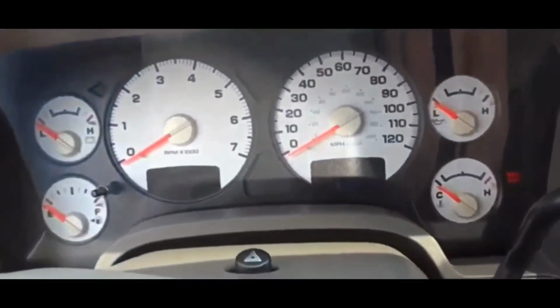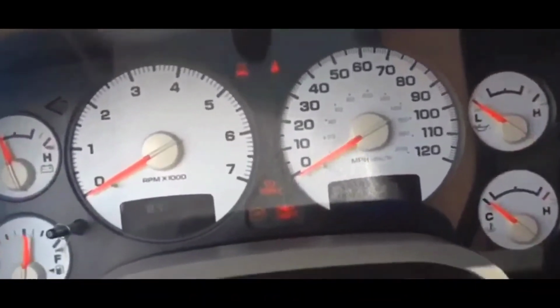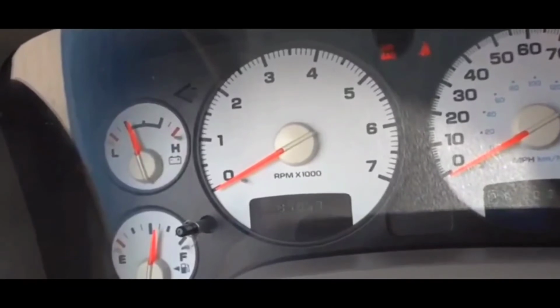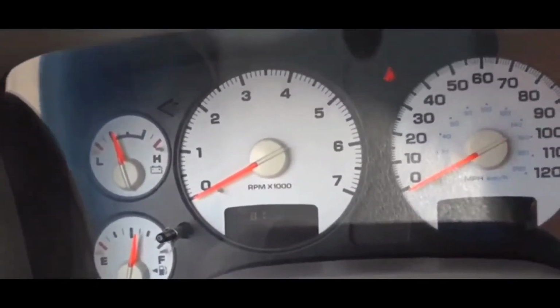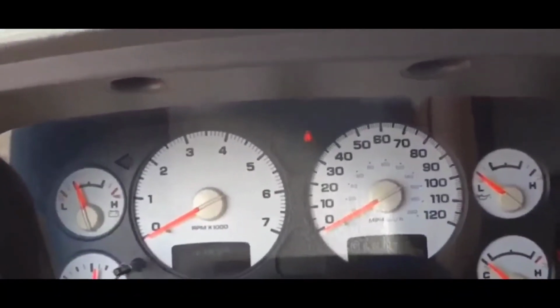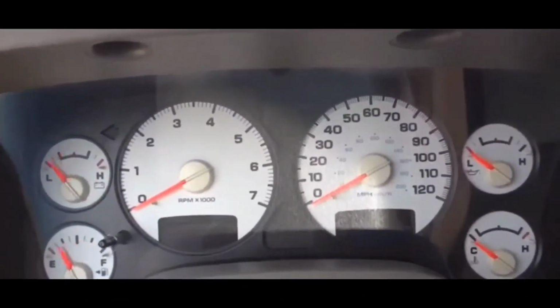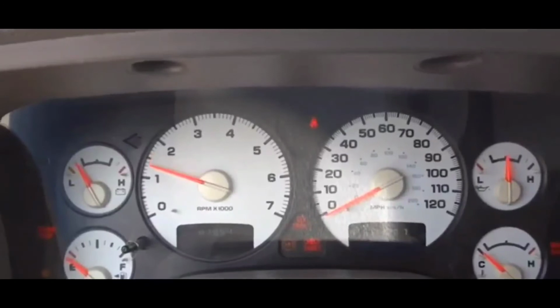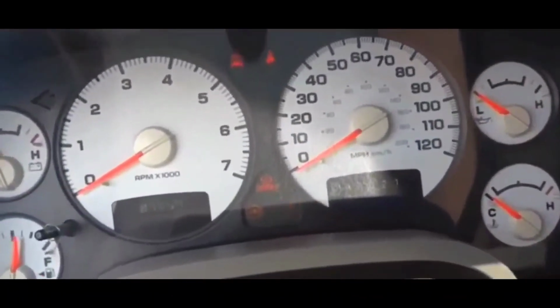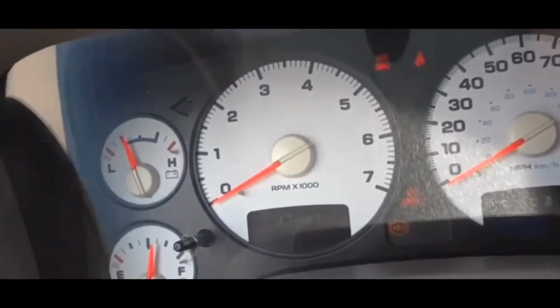Now I've encountered these issues with solenoid problems, and I'm going to tell you what I did to fix the issue. What I did with my truck was I actually used AT205 reseal.